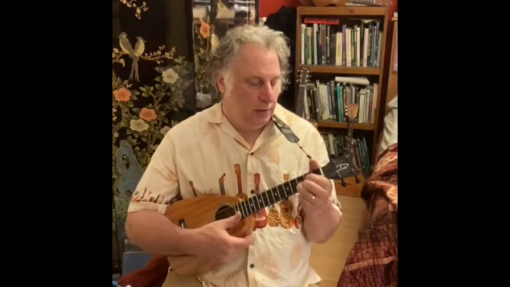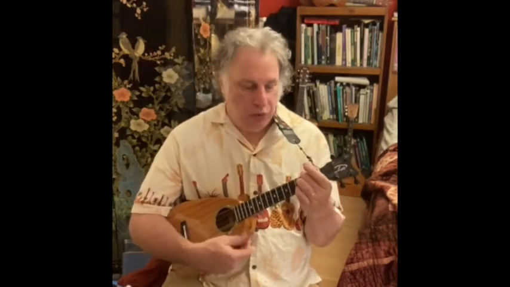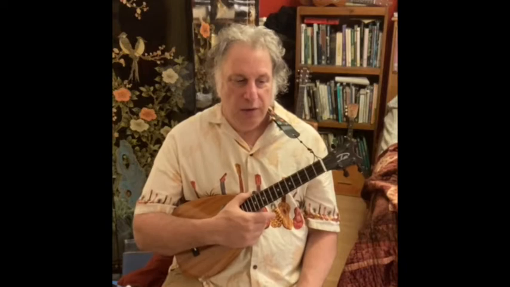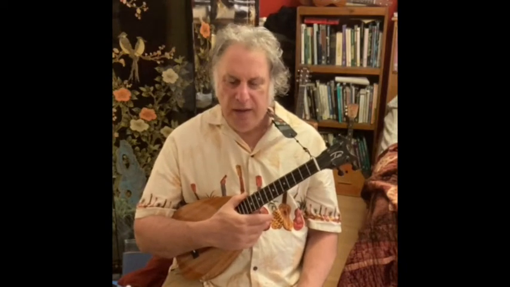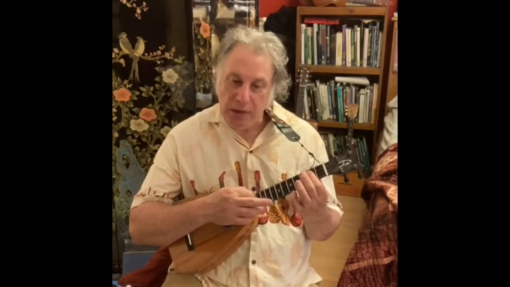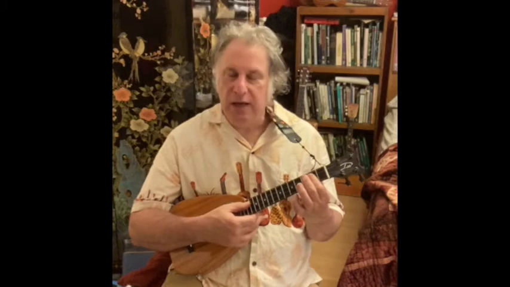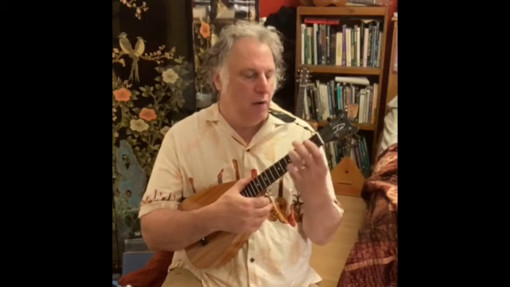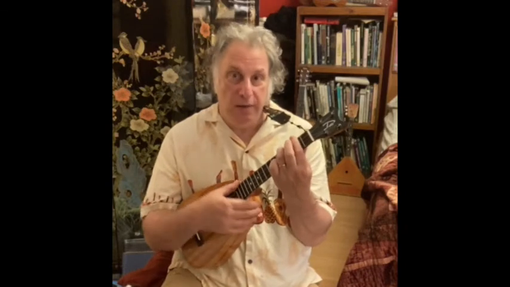G is 1, A minor is 2, B minor is 3. B minor might be one that's a little tricky for you if you're a beginner or just don't like bar chords. So let's look at it. Easiest way to do B minor is a small bar across 3 strings, and you just X out the G string. So don't even play the G string, just play the C, E, and A strings, and you get 2, 2, 2. Little B minor chord. If you want the big B minor chord, you add the 4th fret of the G string to your bar, and you get.